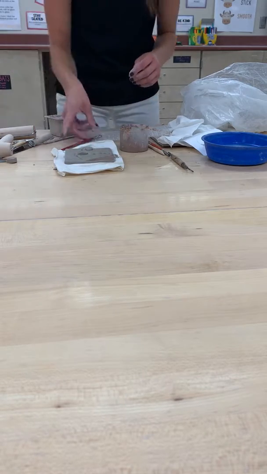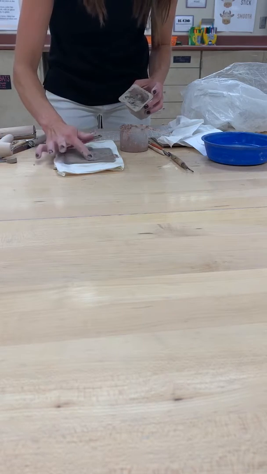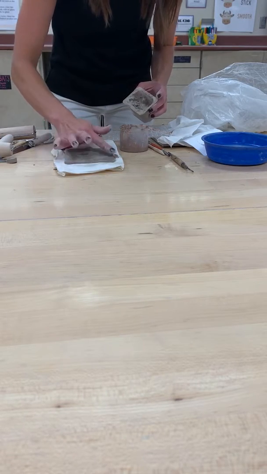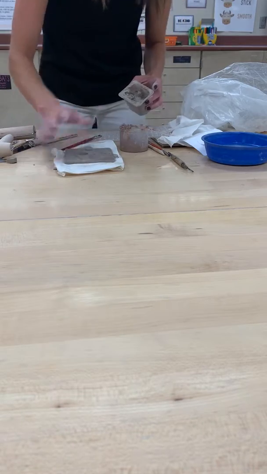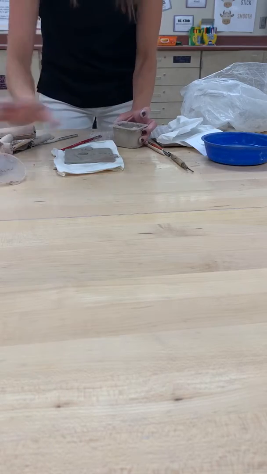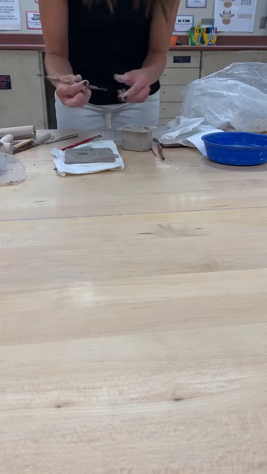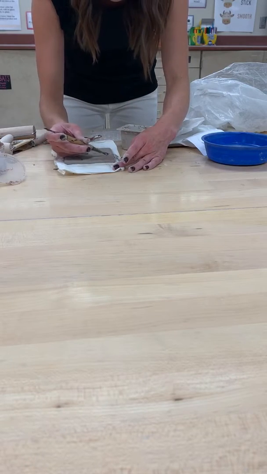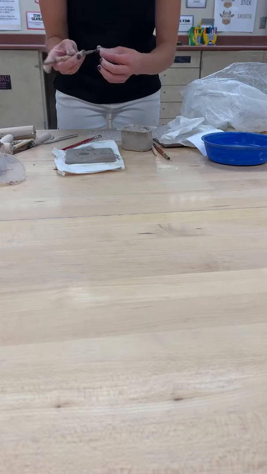Okay, if you want it to be a little bit lighter, you want to create different values, you can add some white slip back in and kind of blend it. The darkest that it will get is right out of the slip barrel, but you can kind of mix the two to create the value that you want. If it gets somewhere that you don't want it, you can take a ribbon tool and kind of just scratch the surface and it should come off, okay?